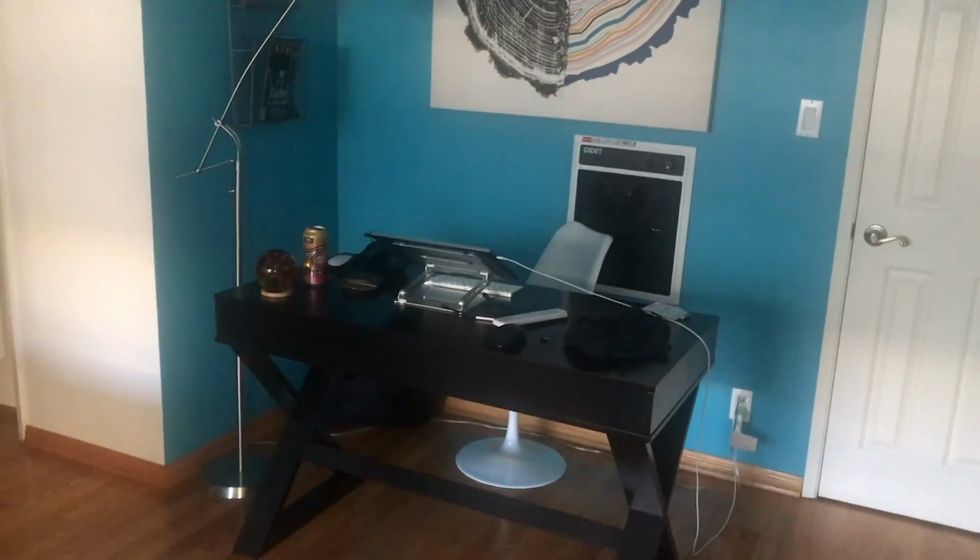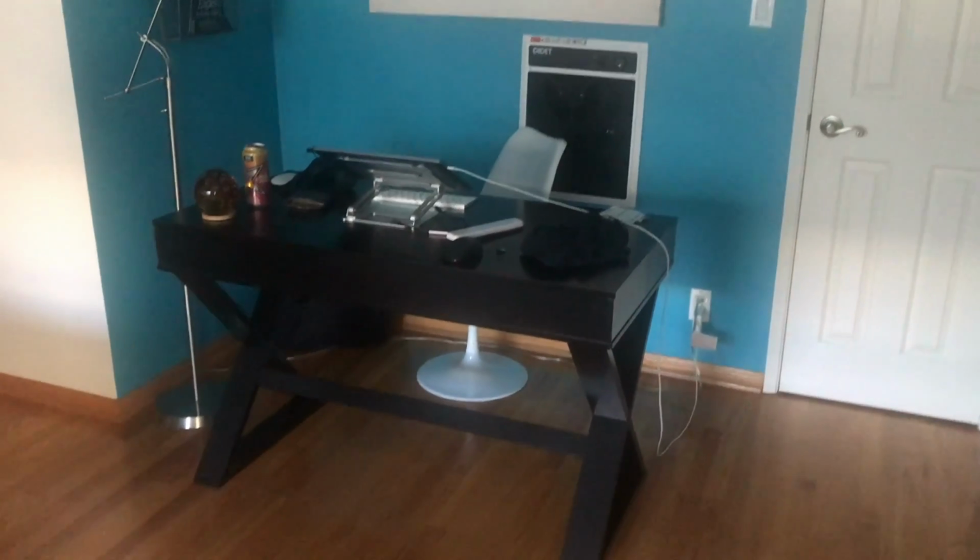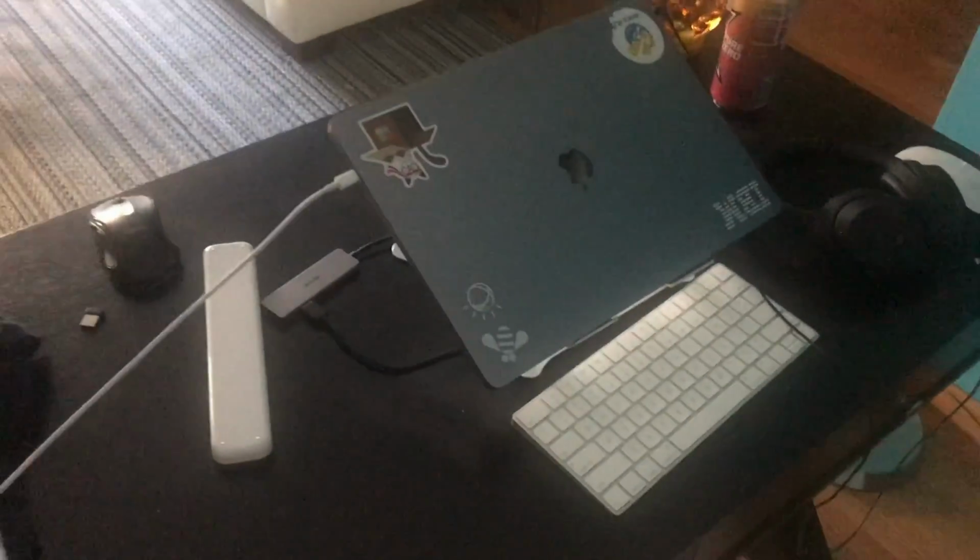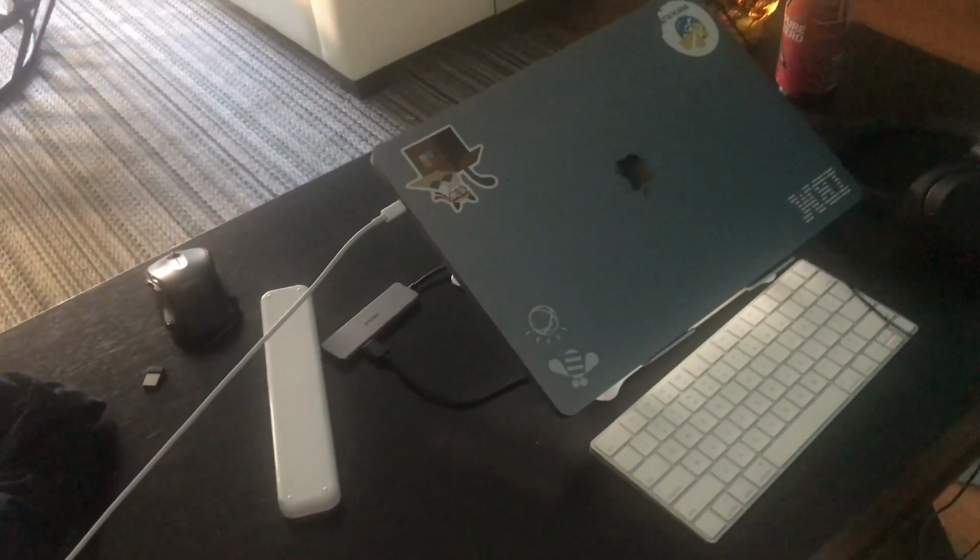So this is a more big boss workspace for when I want to feel like a CEO, but this desk is decked out with like a laptop stand, keyboard, mouse. It's got everything I could ever need.